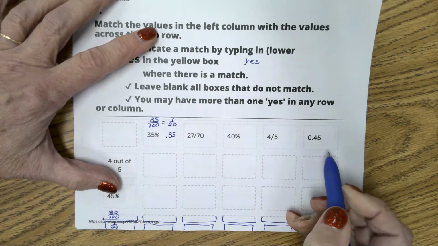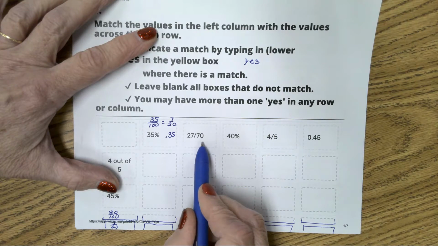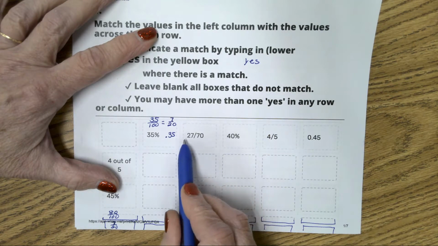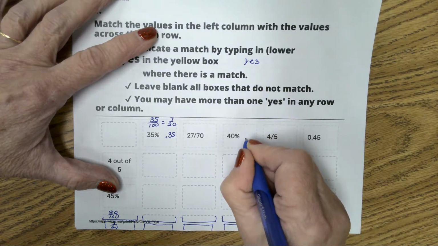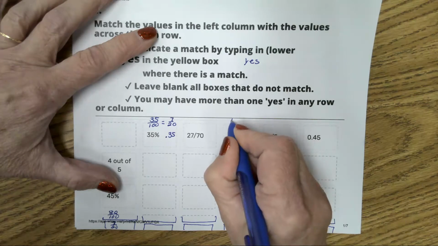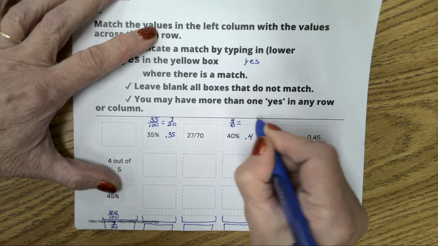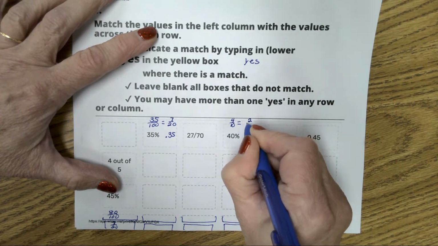All right, 27 over 70, it will not simplify, so I'm not going to mess with that one right now. 40% is 0.4, and 4/10 simplifies to 2/5.